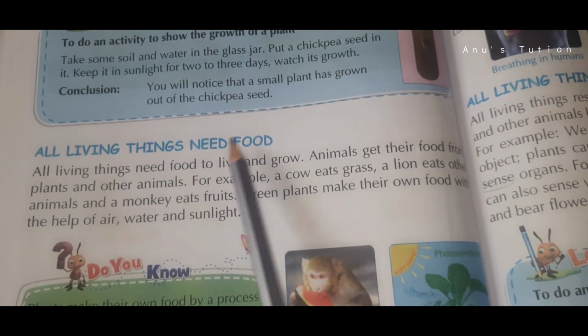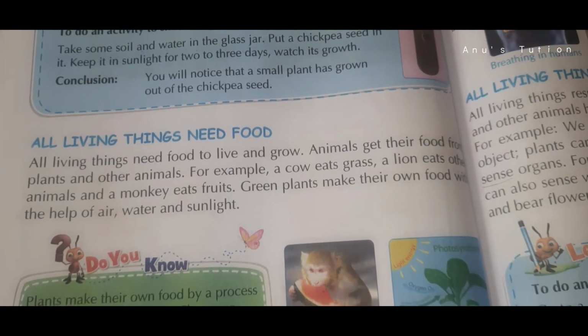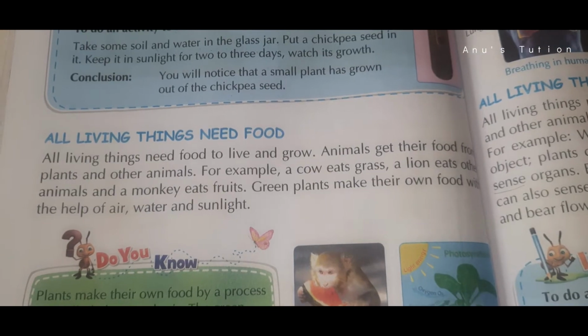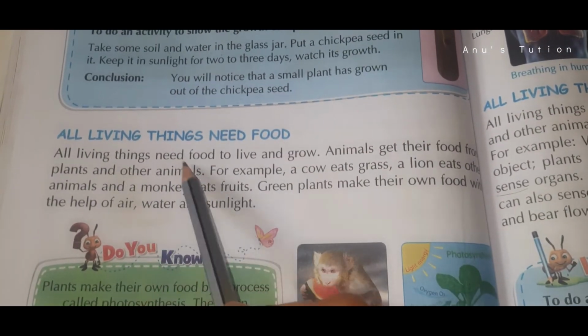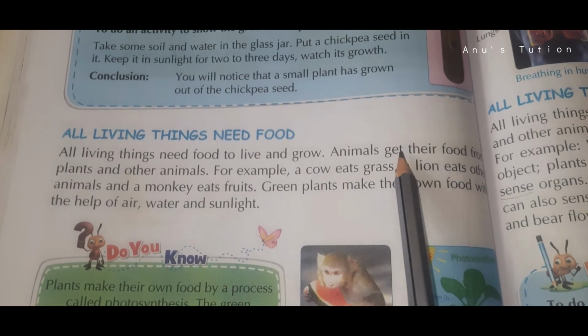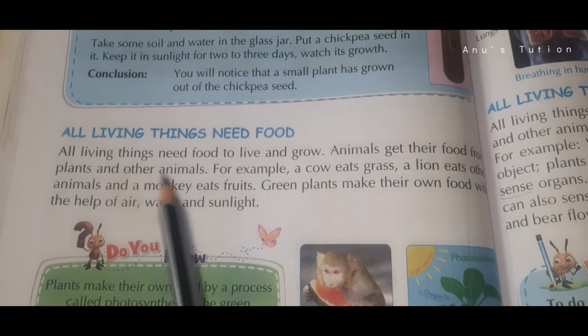All living things need food. We human beings also need food. Animals also need food. Plants need food, like water. All living things need food to live and grow. Animals get their food from plants and other animals.